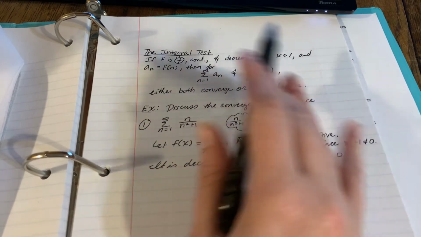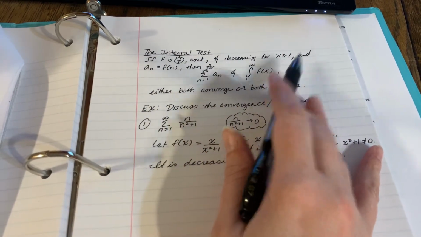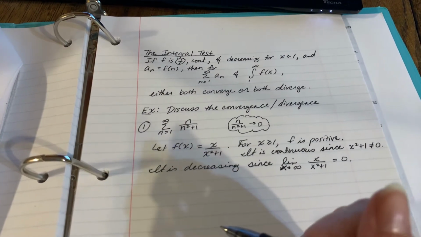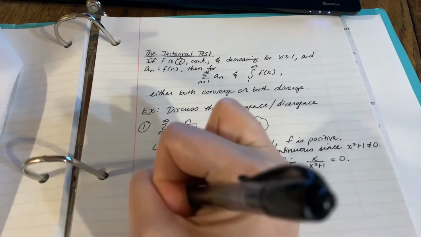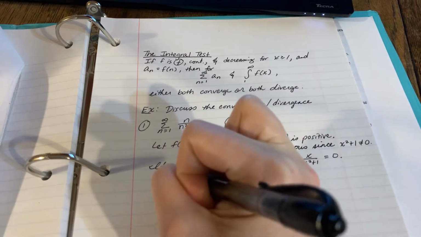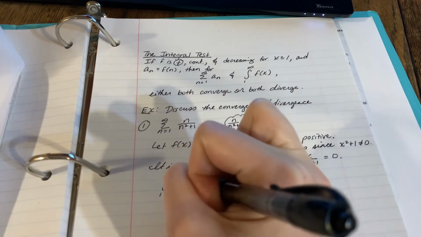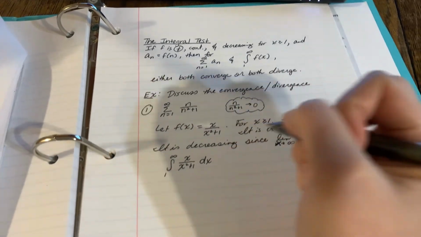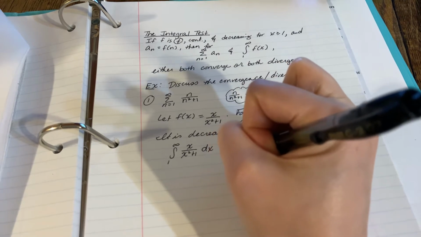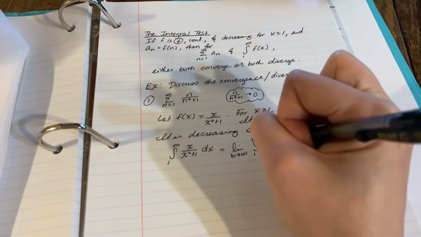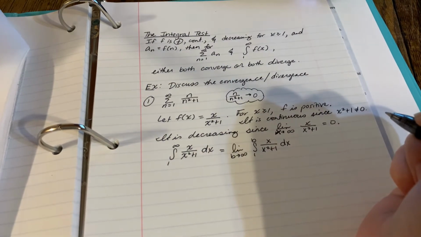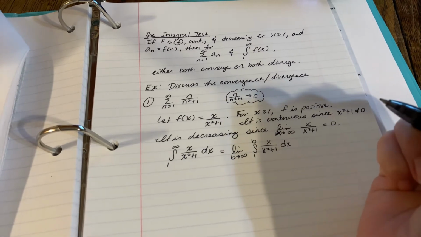You have to say those 3 things: positive, continuous, and decreasing for x greater than or equal to 1, and then do that. All right, so then this is an improper integral, so hopefully you didn't jump ahead and do that. But that equals the limit as b goes to infinity, and then we're just going to do u sub, right?